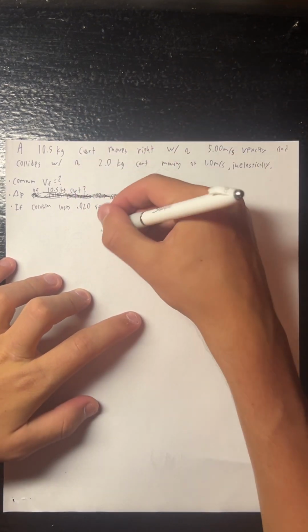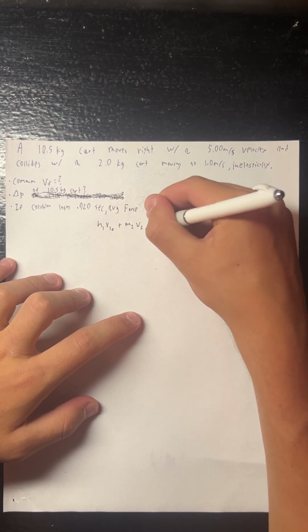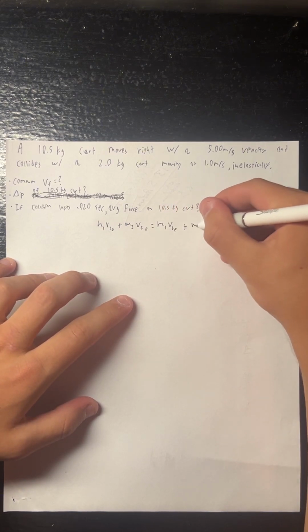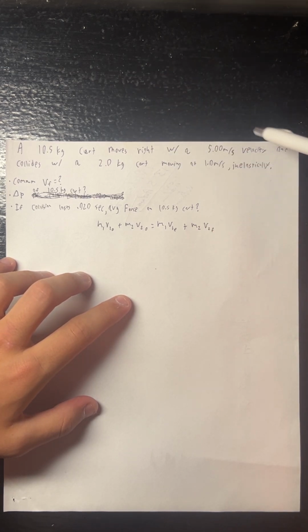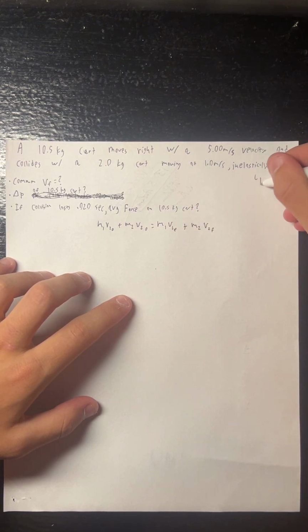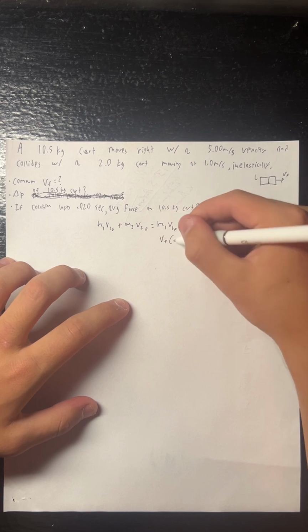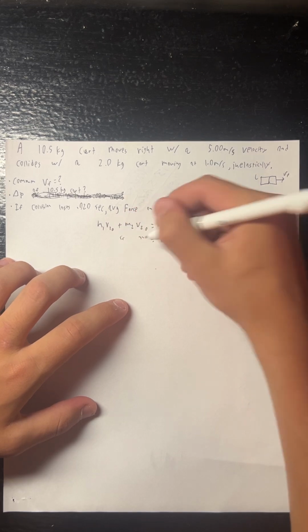So we can use the equation m1 v1 naught plus m2 v2 naught equals m1 v1 final plus m2 v2 final. But we notice here that since it's inelastic, the final velocities are the same, because inelastic means they come together at the end. The masses stick together. So that means they have the same VF. So we can change this to VF, which distributes out into M1 plus M2. So let's plug it in.